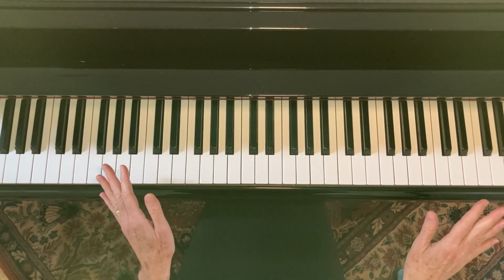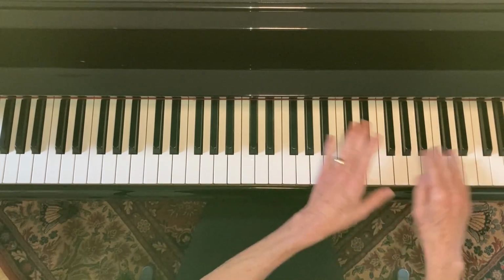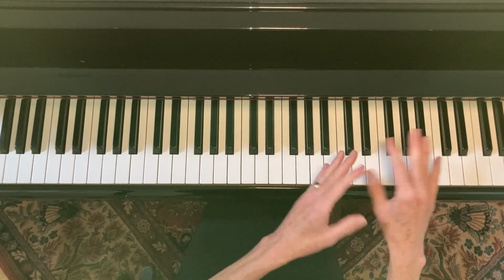Okay, it's very basic, 12-bar blues, and just using some notes of the blues scale up here in different patterns.